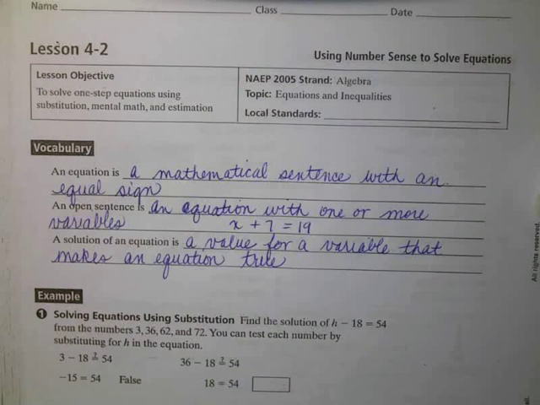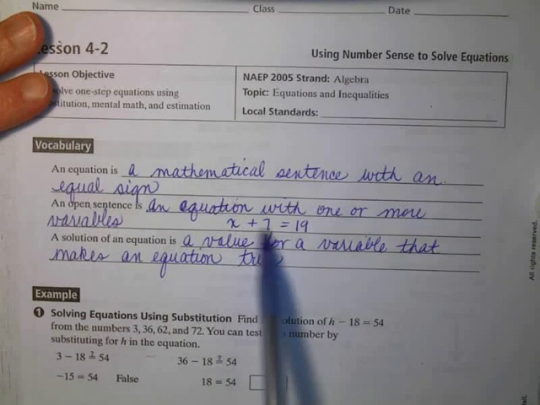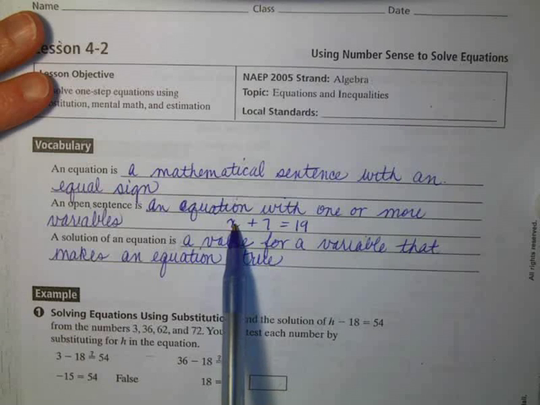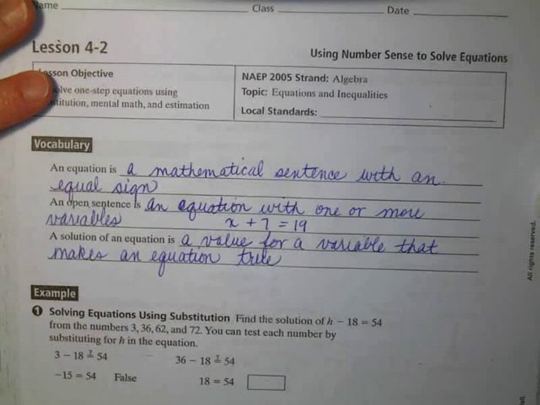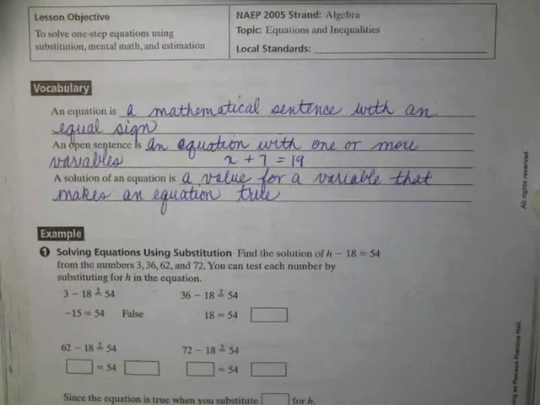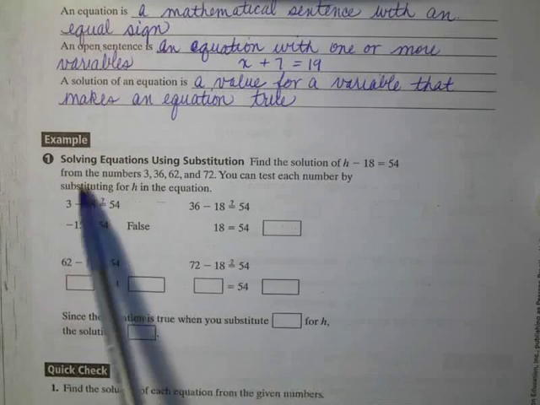So, also, we evaluated expressions. We're going to solve equations. Here, again, we would solve this to find out what number x should be. Alrighty, let's look at a couple of examples.